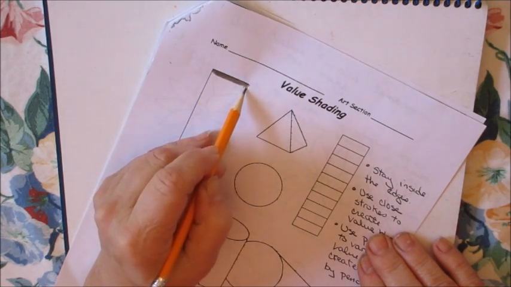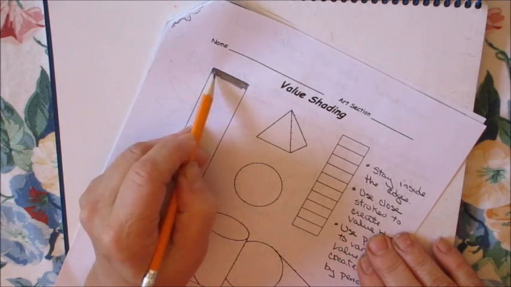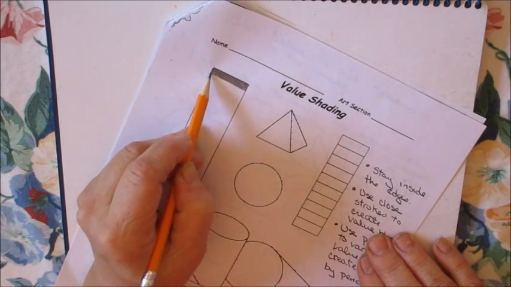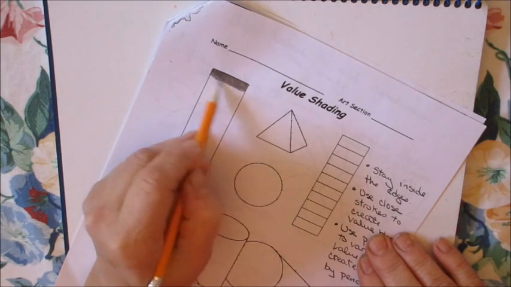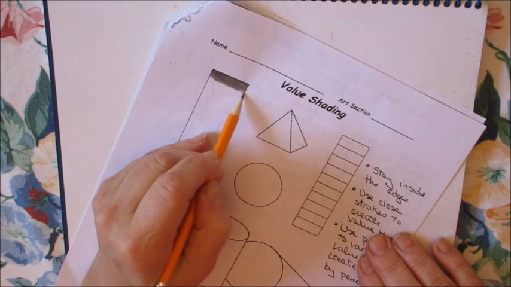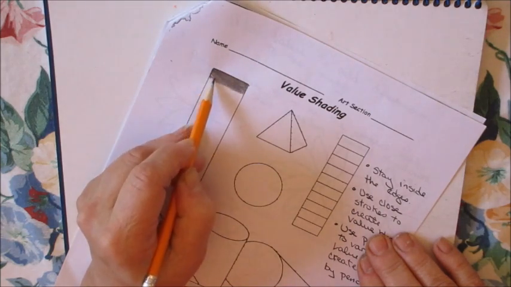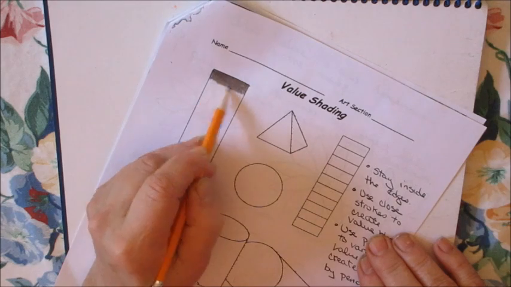Lighter values require less pressure, darker values require more. If your pencil is a harder pencil, it may stay lighter. You may want a couple different kinds of pencils. It's a possibility. You can do it all with a number 2 pencil that you might have in your backpack. So I'm going to start putting in a little bit of a dark value. This is about as dark as I can make my pencil.